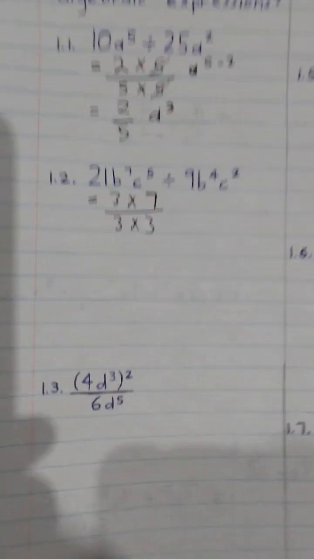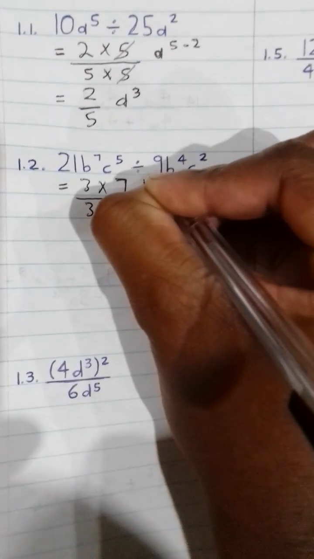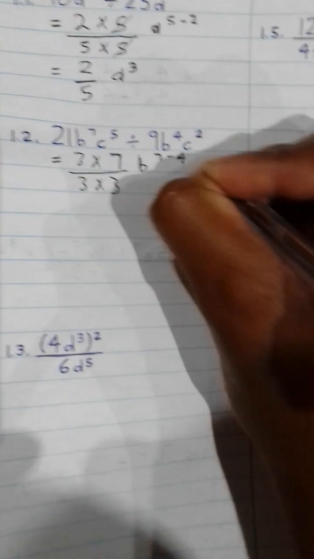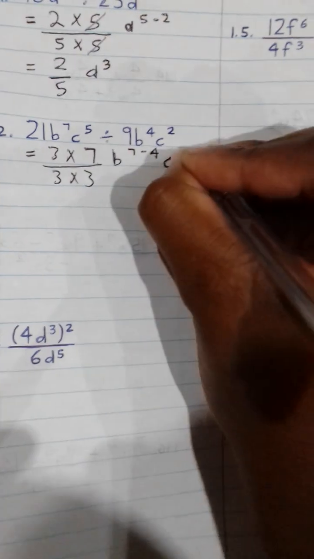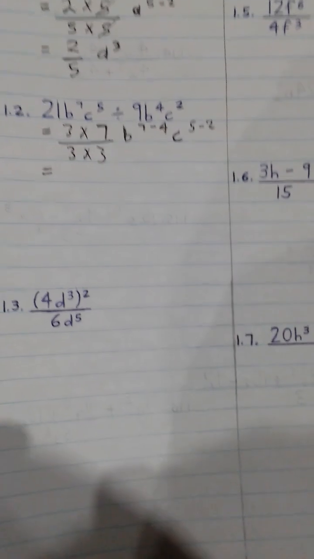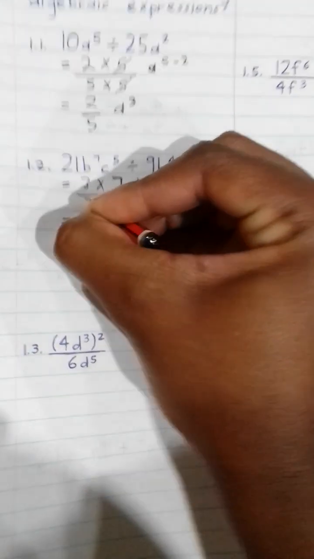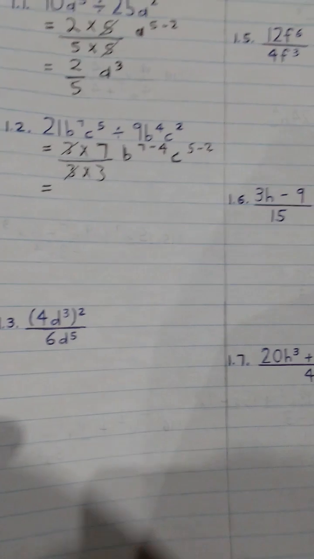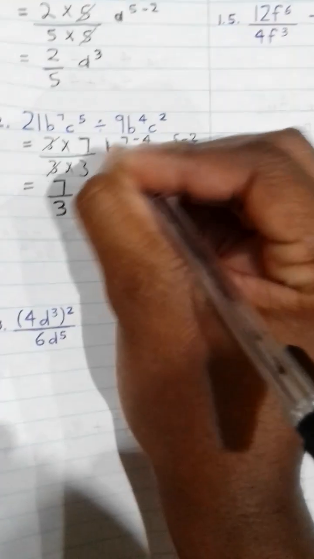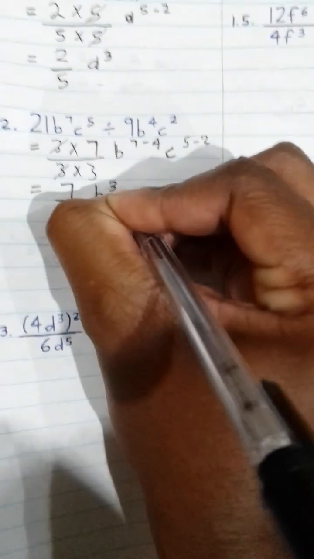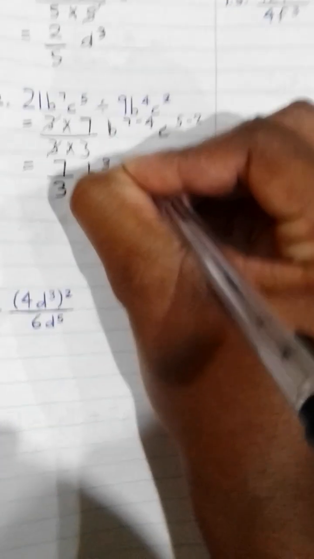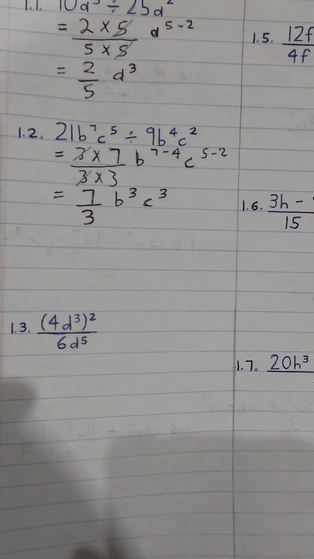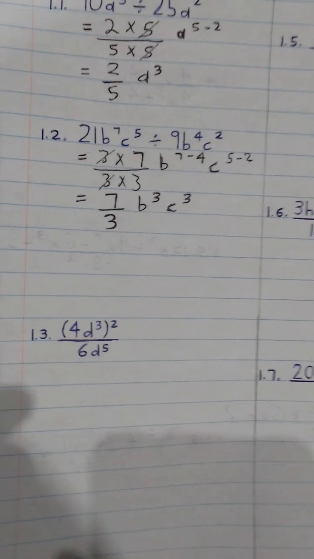So it's going to be b to the power of 7 minus 4, c to the power of 5 minus 2. So the 3's cancel each other out. We have 7 over 3 b, 7 minus 4 is 3, c, 5 minus 2 is 3. Okay, I hope that makes sense. Final answer is 7 over 3 b cubed c cubed.